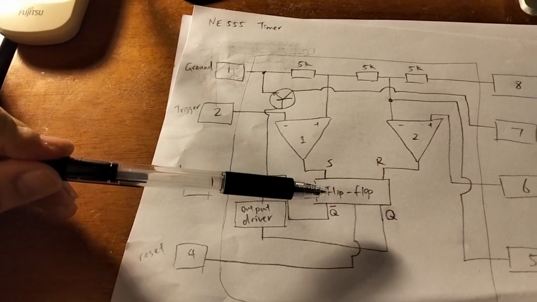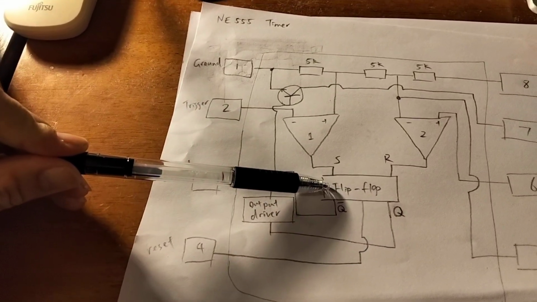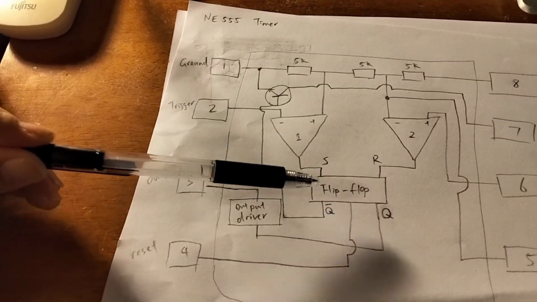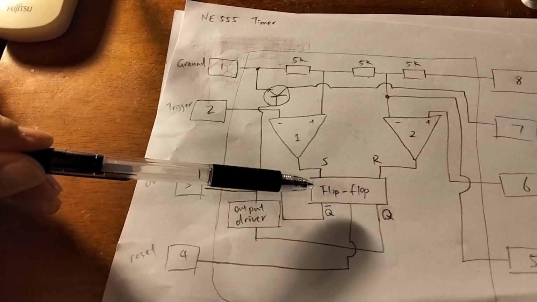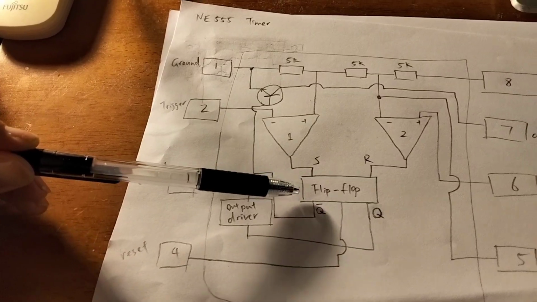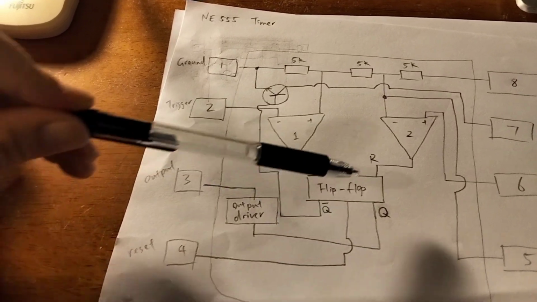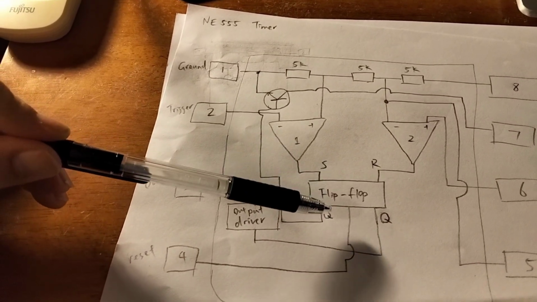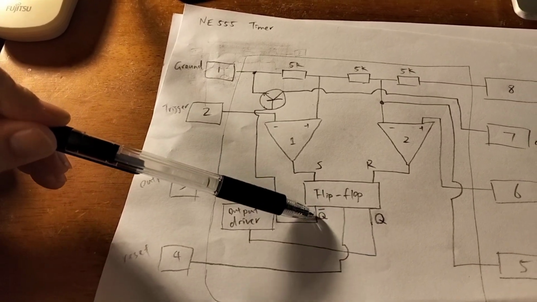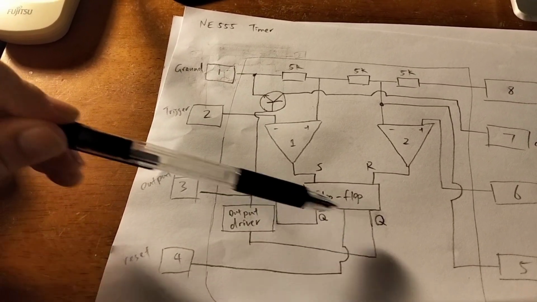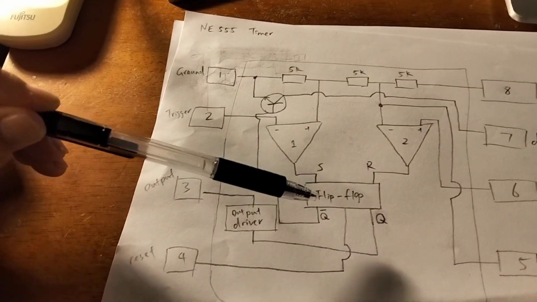A flip-flop stores the state, and I believe the flip-flop being used is more complicated than just an astable 2 transistor config, because it's got a Q and invert Q output.